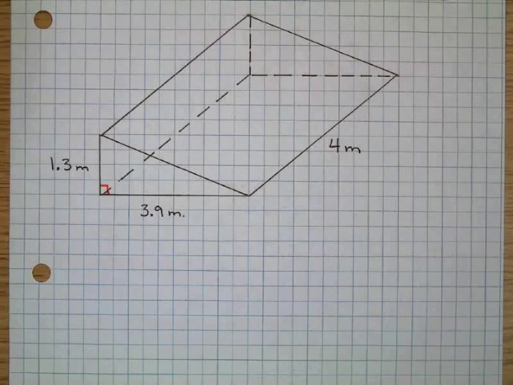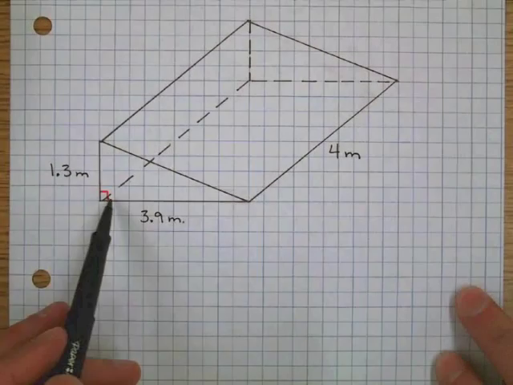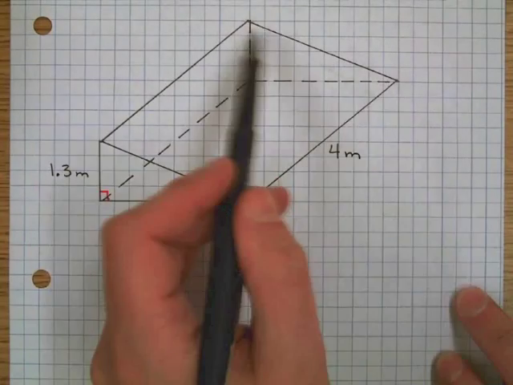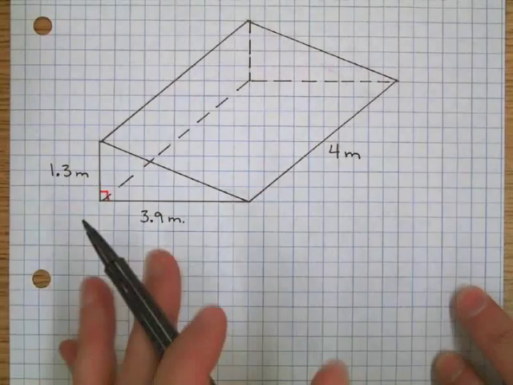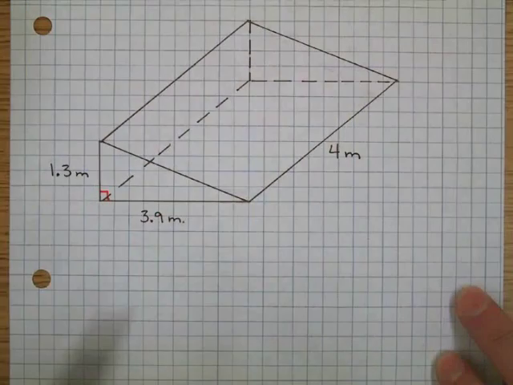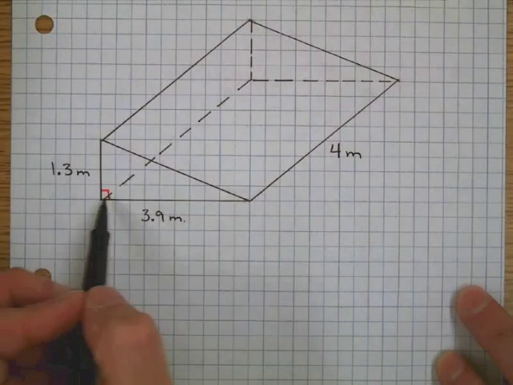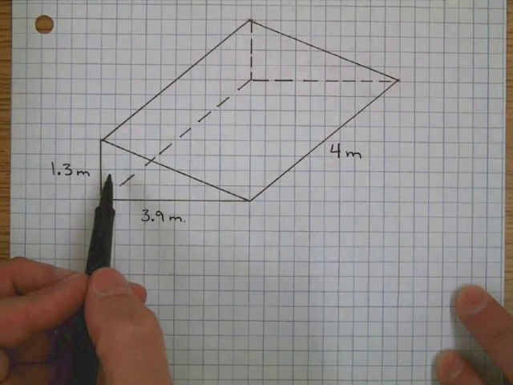Lesson 10-7, Example 2. Our objective here is to find the volume of a triangular prism. Here is a picture of a triangular prism, and we know that because these two sides are triangular, and those are our bases. We would refer to those as a base of this prism. And when they're triangles, we can actually find the area of that base.